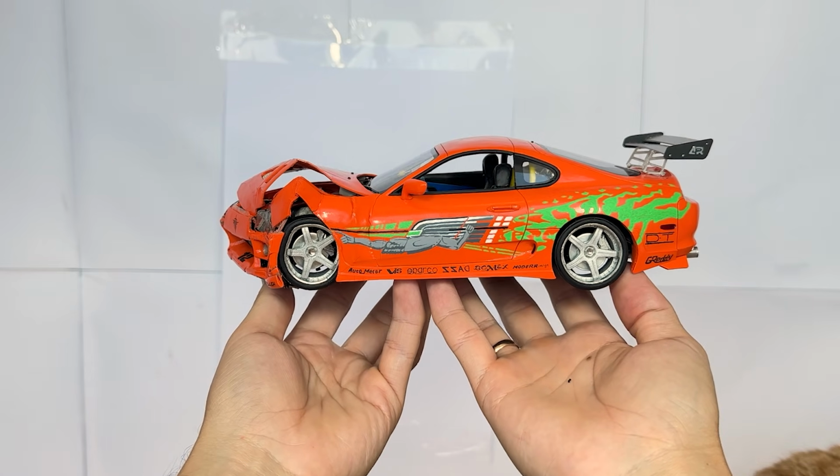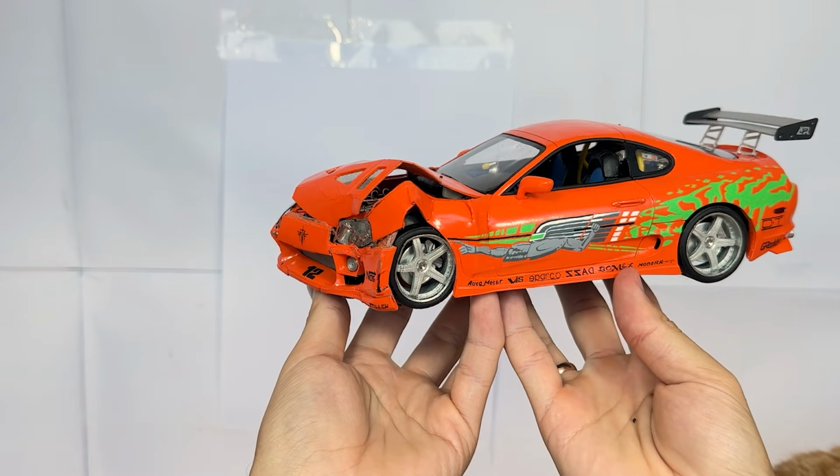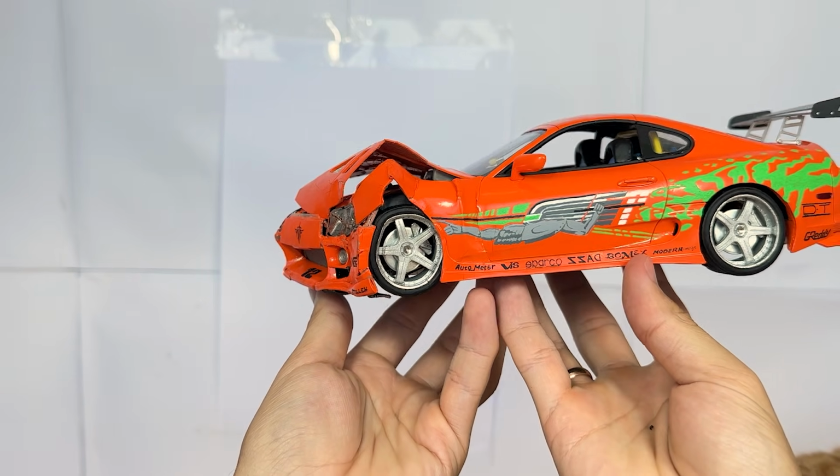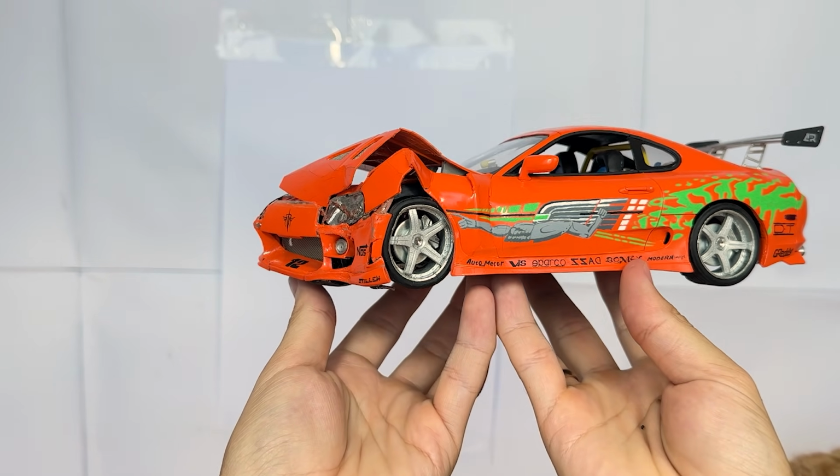This is what the damage turned out to be. The right side is completely broken. The wing is bent in half. The wheel is slightly damaged. The hood is bent in the middle.